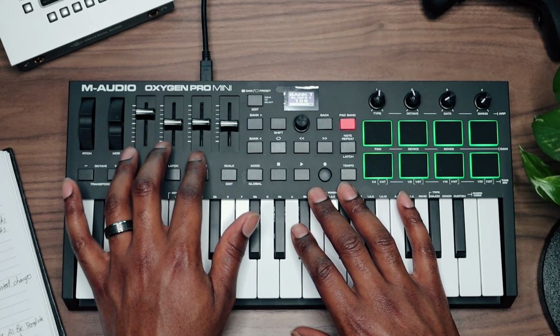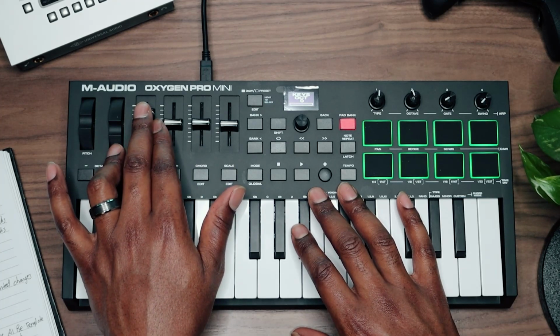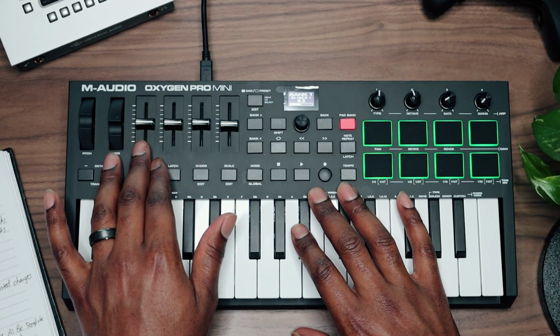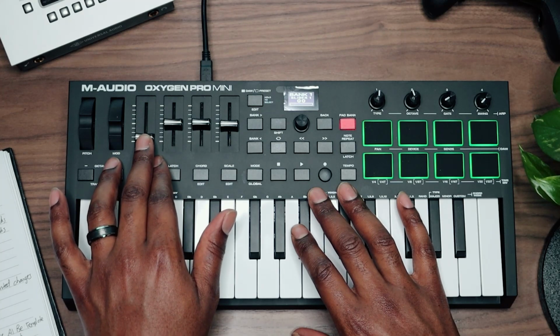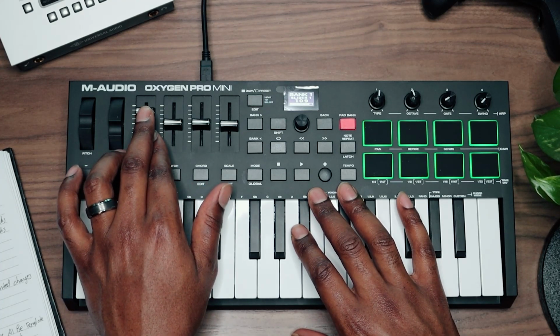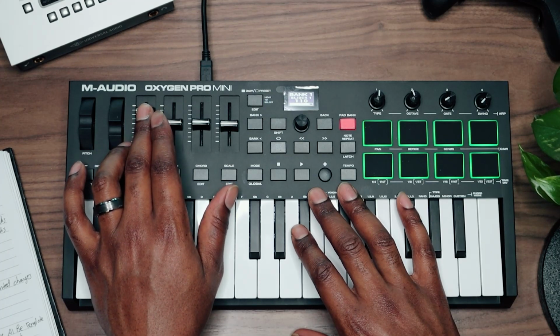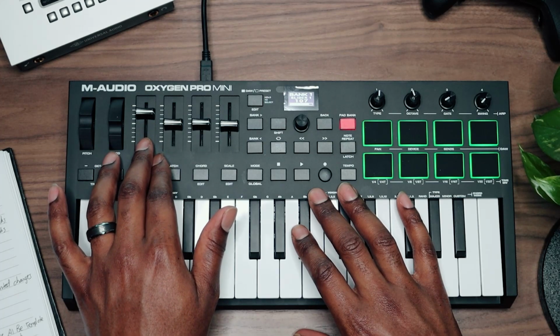These function in what's called a soft takeover mode. And soft takeover means that it won't change the value of a setting. In this case, if I'm changing my volume, it won't actually change the volume until I go through the volume that's already set, right? And this prevents it from jumping all around the place. If I just make a slight adjustment, it won't jump the volume all the way up to this point if the volume wasn't that high.